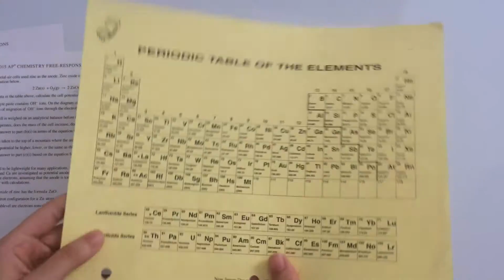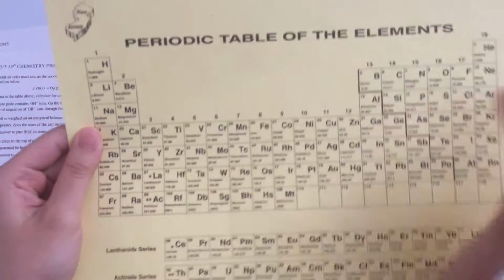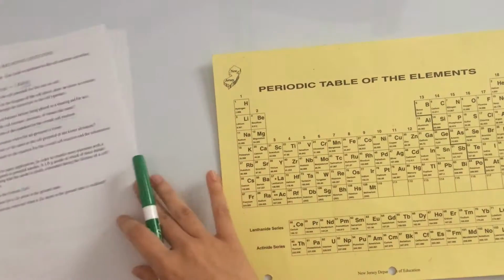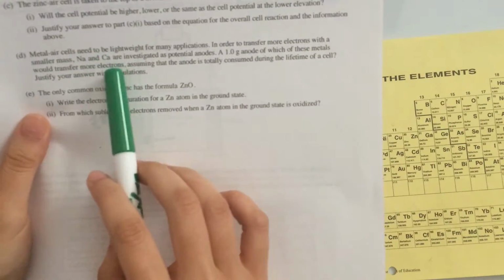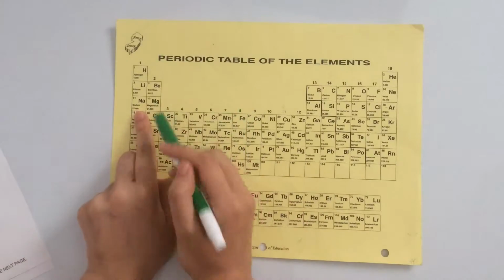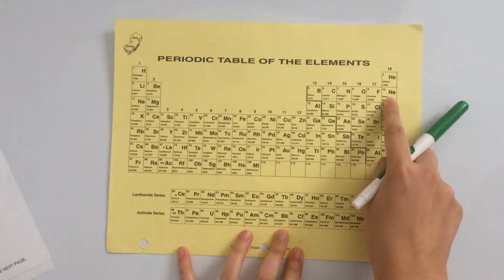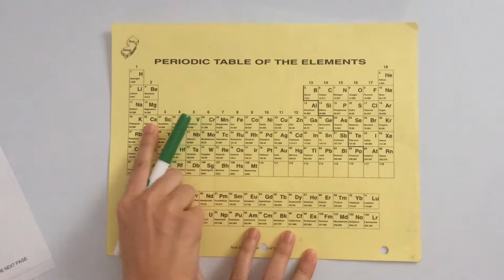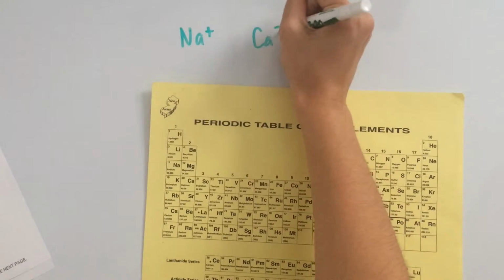Okay, so I got a periodic table, and we see that sodium is over here, calcium is over here. Now, it's asking us which one would transfer more electrons. Now, we see that Na is here, meaning that if it loses one electron, it'll become an Na plus ion. But Ca needs to lose 2 electrons for it to become an ion. So we have Na plus and Ca2 plus.